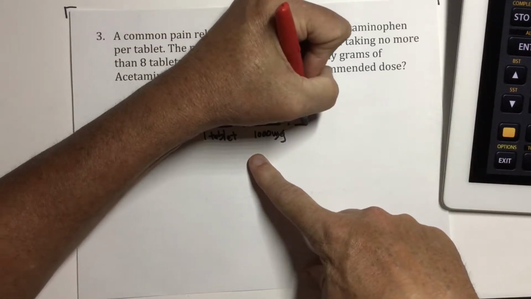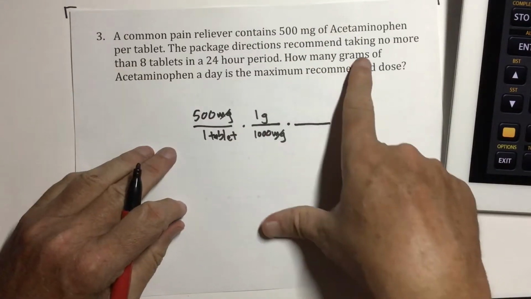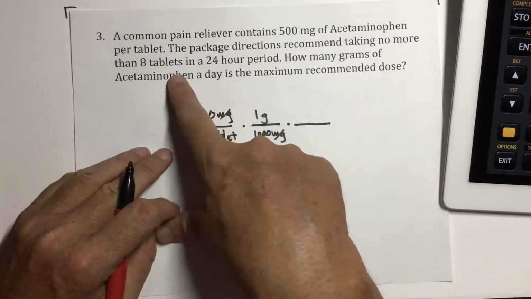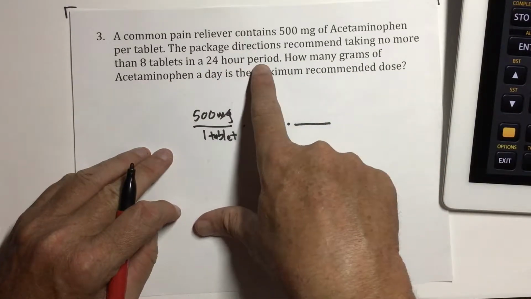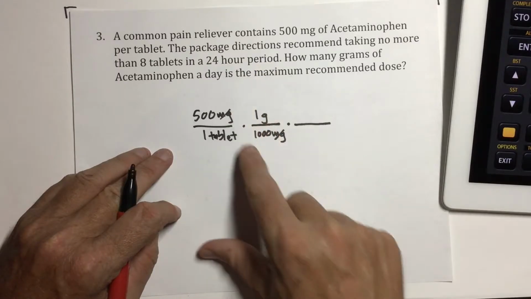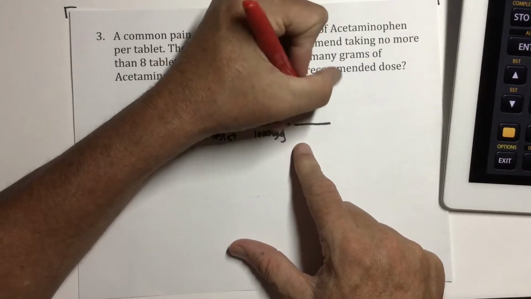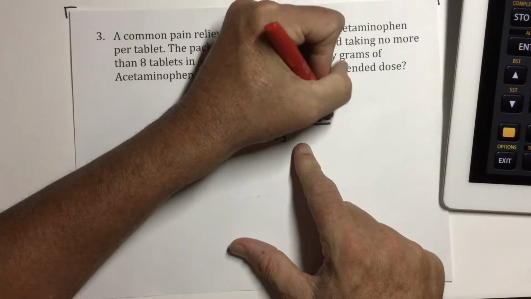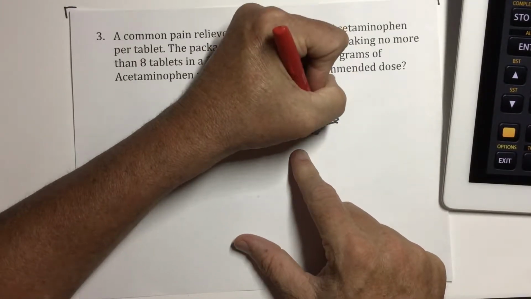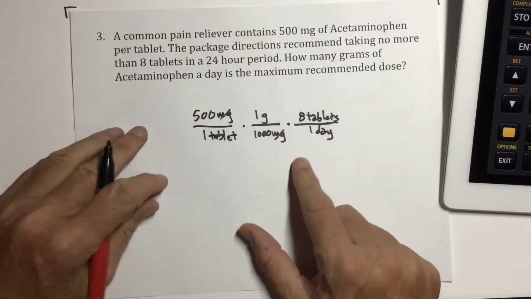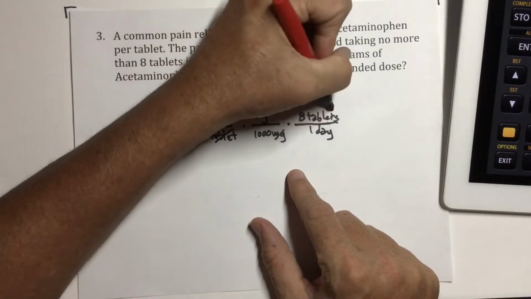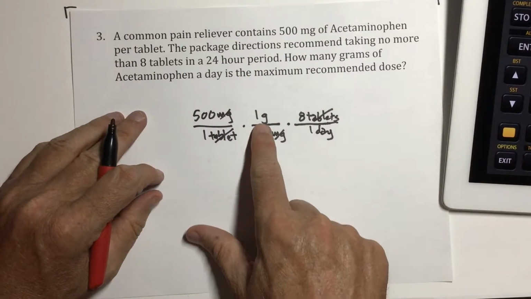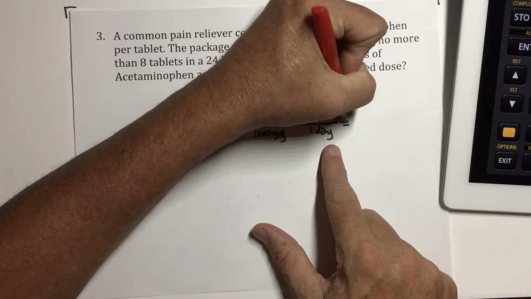So if we examine our problem here, we can see that no more than 8 tablets in a 24-hour period. 24 hours is 1 day, so that means that we would take 8 tablets in 1 day. So that means tablet cancels with tablet. So now I'm left with grams per day, which is what I wanted.